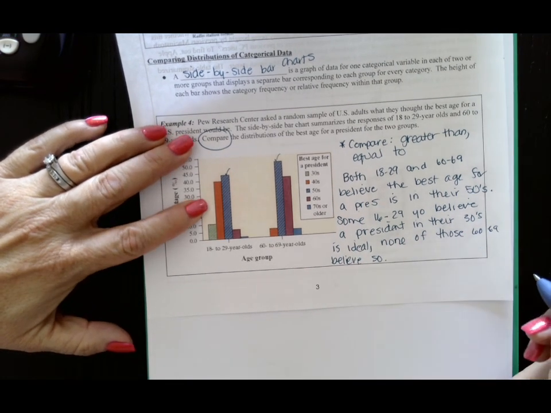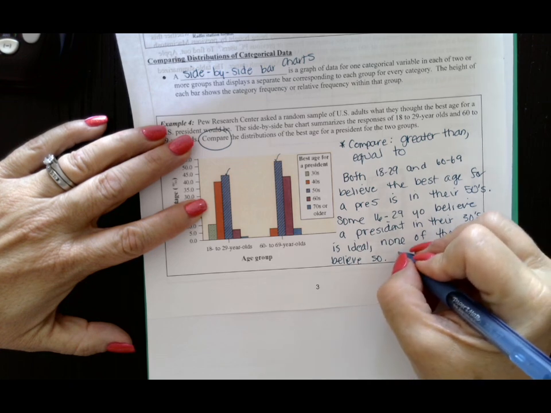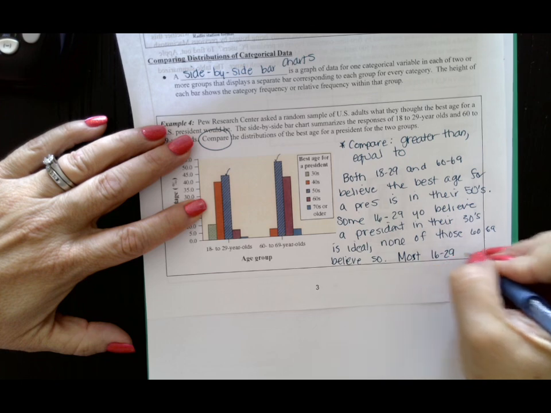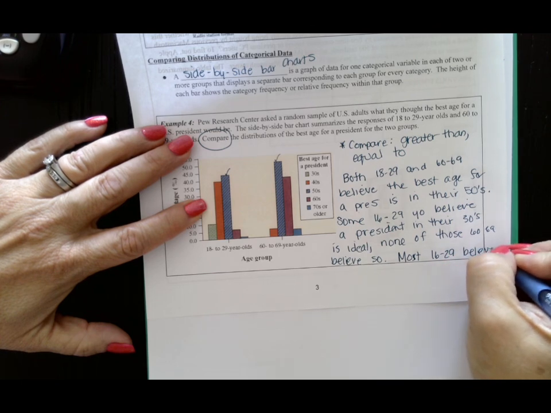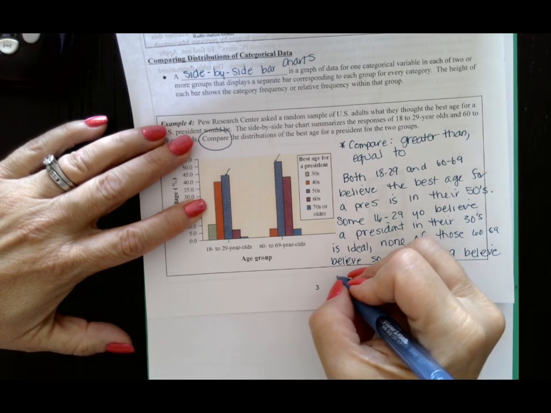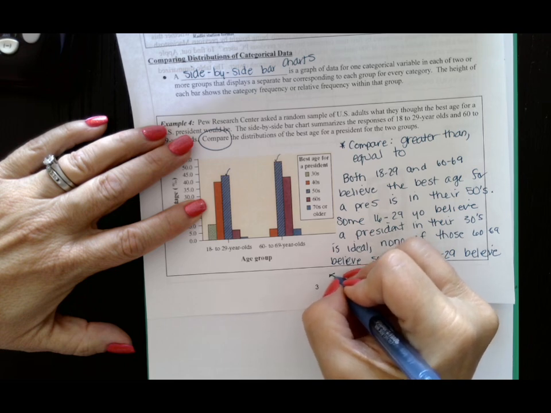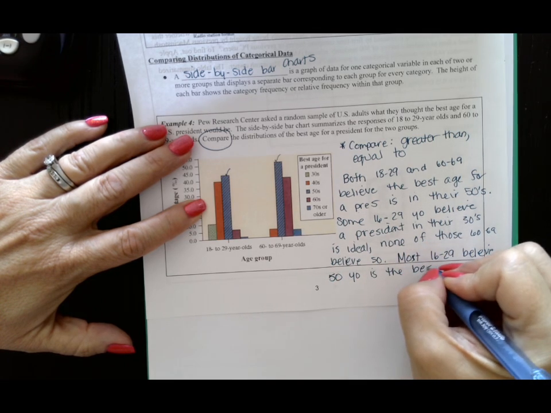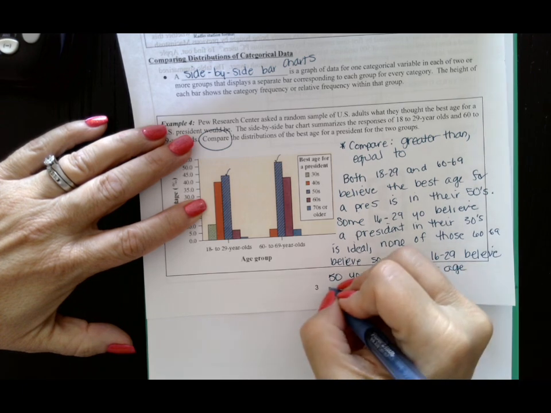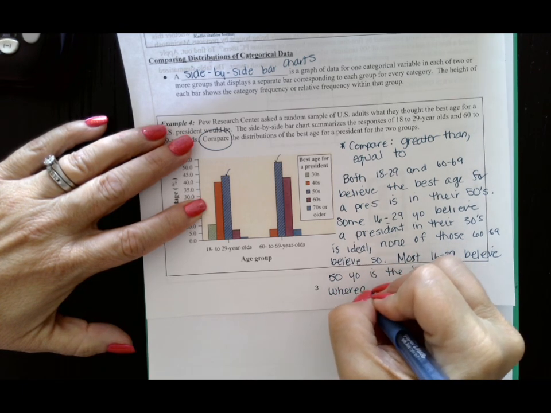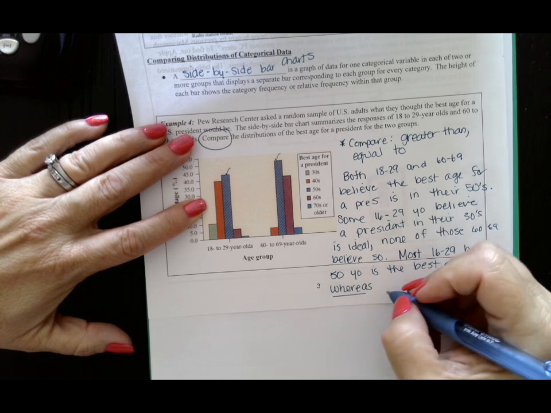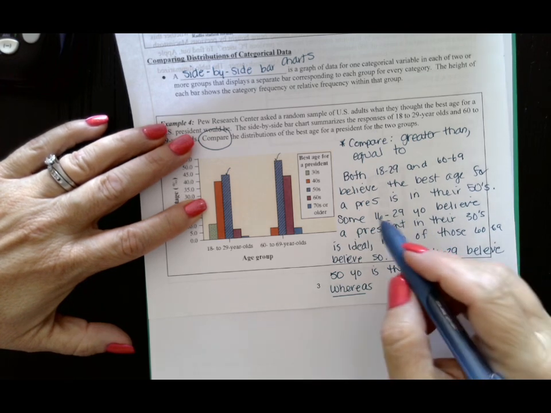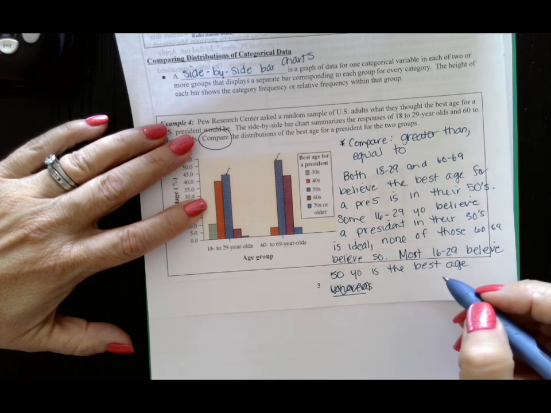The other thing that I can say is most 16 to 29 believe 50 years old is the best age. Whereas, this is another comparator, right? Oh, hold on, we just did that one. Let's do another one here.